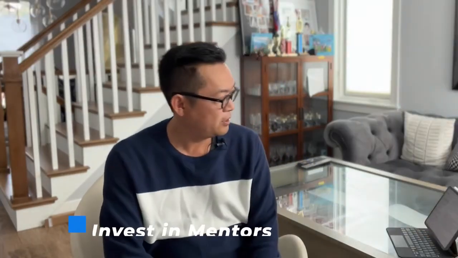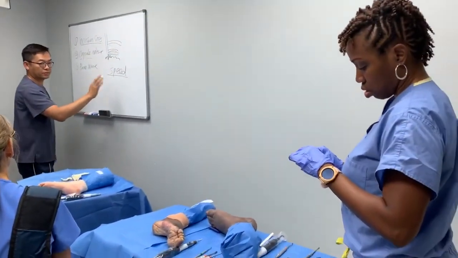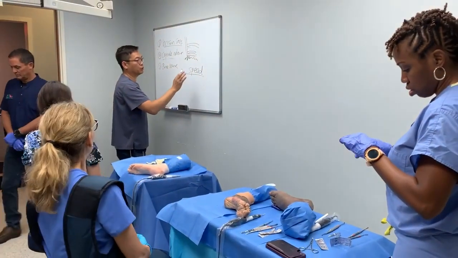Number 4, find a mentor or mentors and invest in a mentorship program. Why? Because we don't have much time for you to try on your own, and also there are legal responsibilities as a practice owner or a surgeon, practitioner.